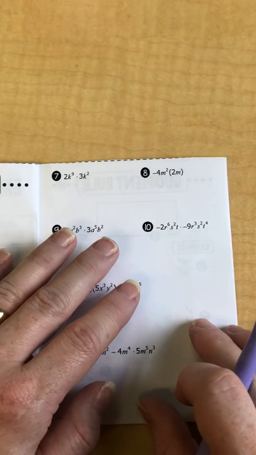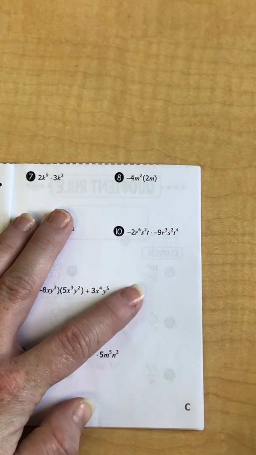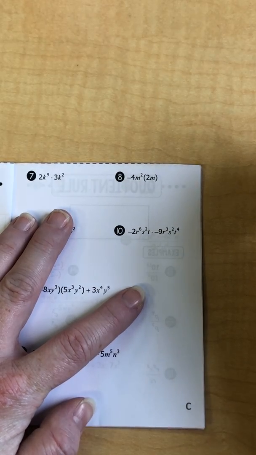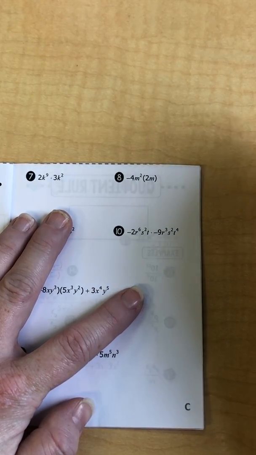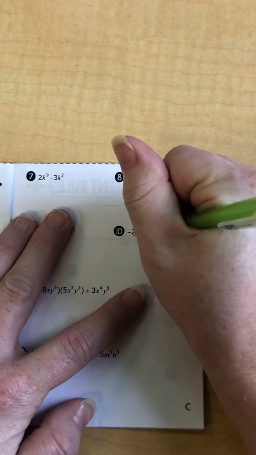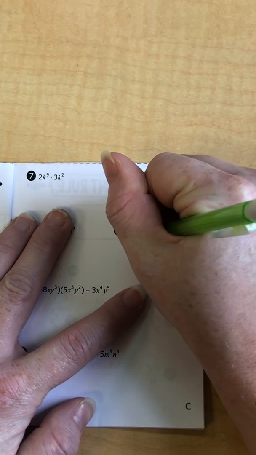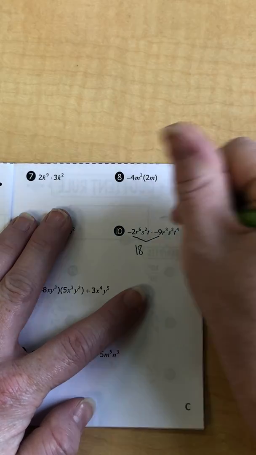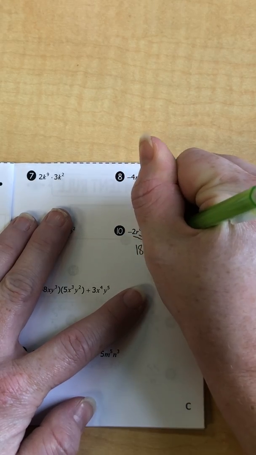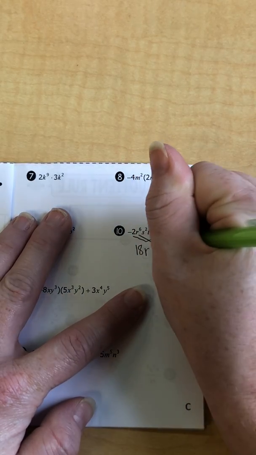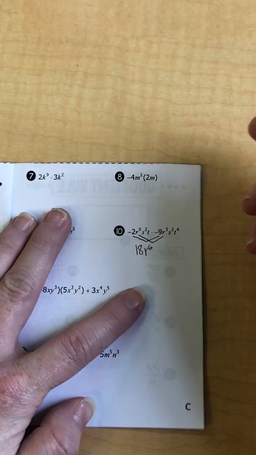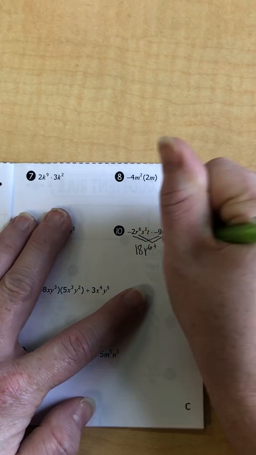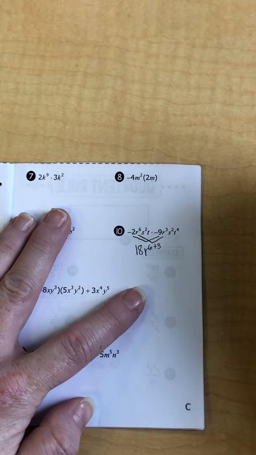Let's jump over here to number 10, please. Okay? Notice I've got numbers, I've got multiple variables going on. So what I'm going to do, I am going to multiply my numbers together. -2 times -9 is positive 18. And then I'm going to combine my r's. I have r to the 6th power and r to the 3rd power, and they're being multiplied together. So I'm going to add the 6 and the 3.